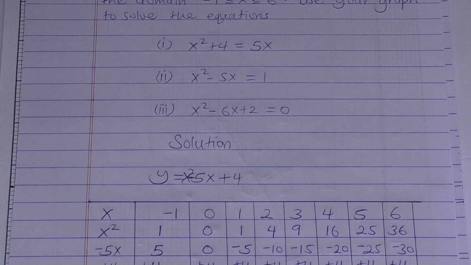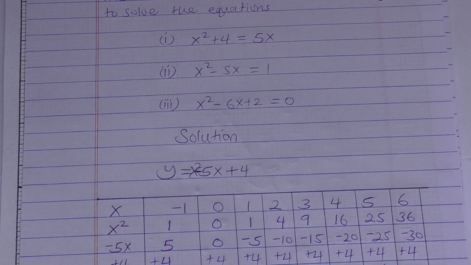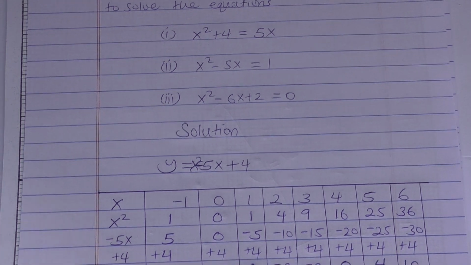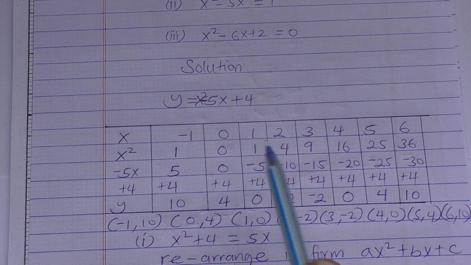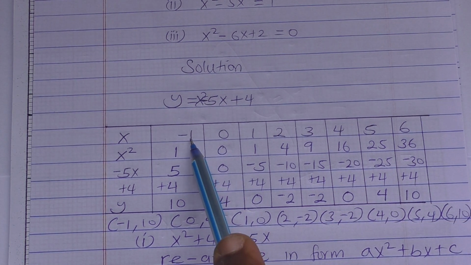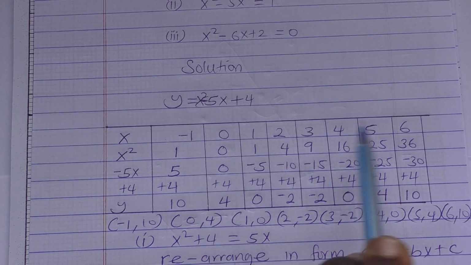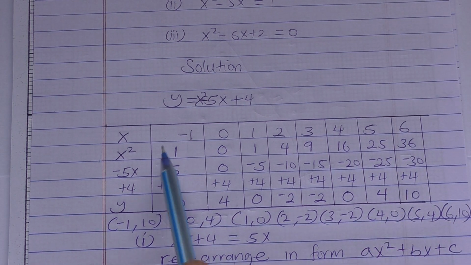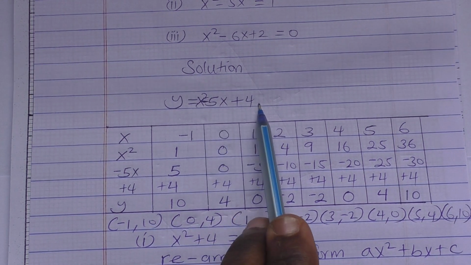From our previous examples, we've gone through the procedures of how to draw a graph, whereby we start with drawing the table using the given range. In this particular one, we are given from -1 to +6. We obtain the values of x squared according to our equation.